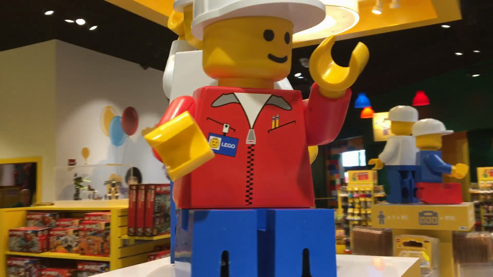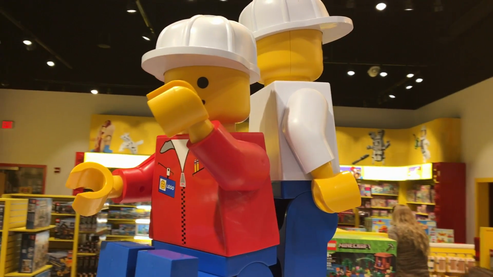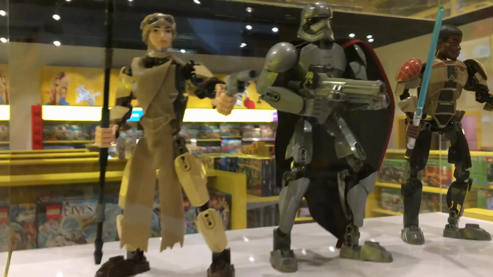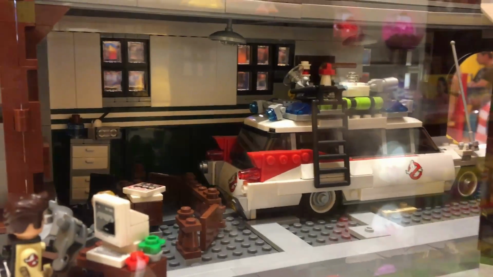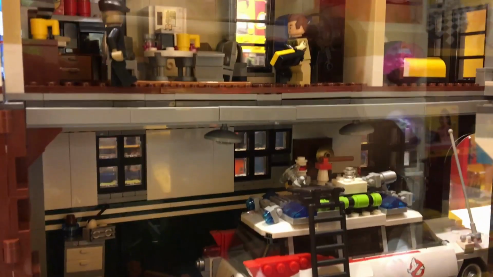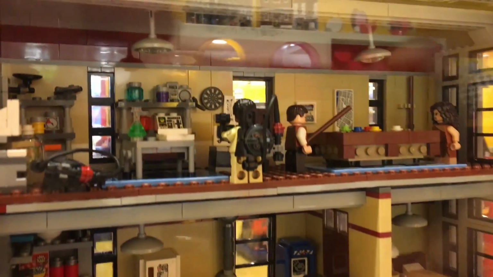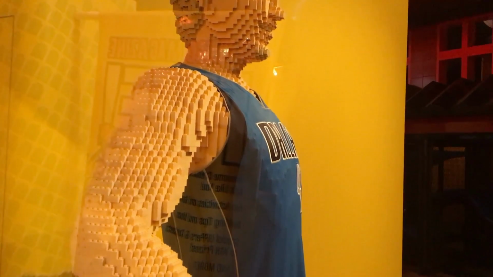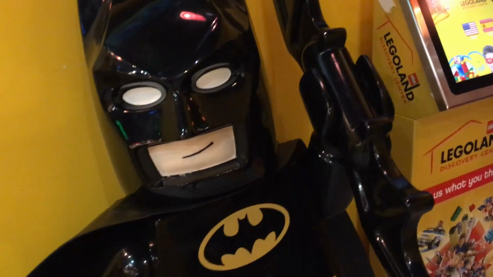Just like Lego bricks, cells and their organelles can come together and make something amazing. Like your favorite movie characters. Or your favorite ghost busting team. Or maybe your favorite basketball player. Or just maybe your favorite superhero.